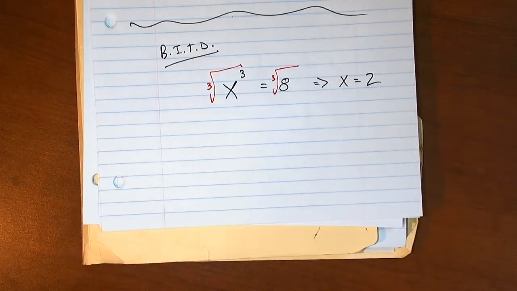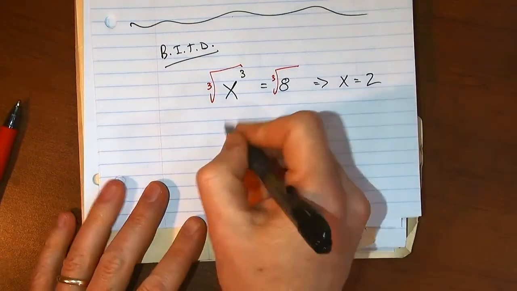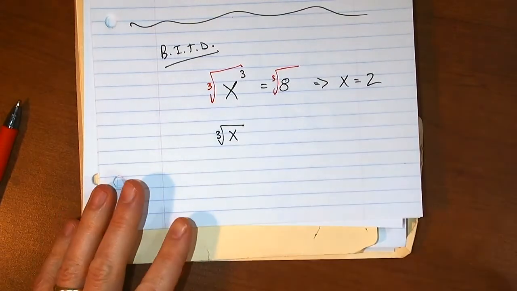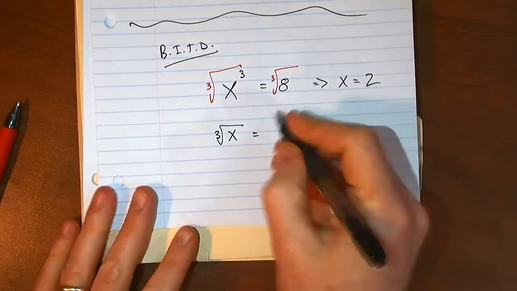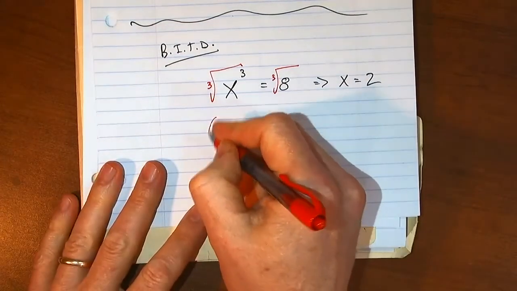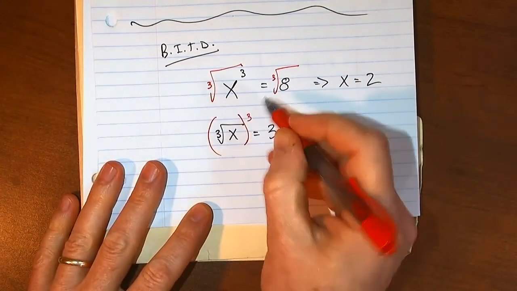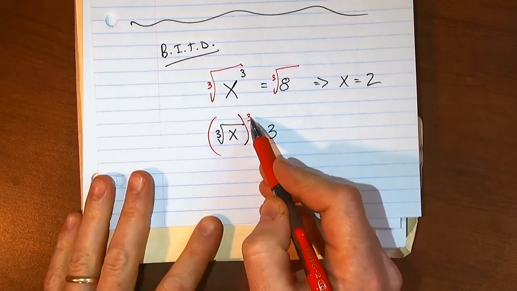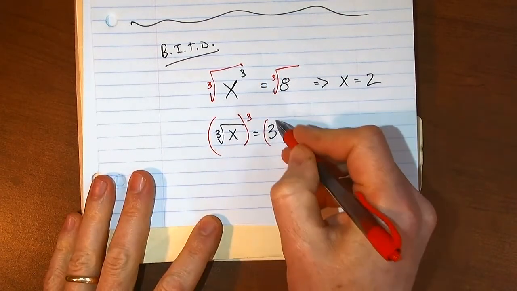Okay, but we also know from back in the day that the flip of that works too. If I have the cubed root of something and I'm not sure what it is, let's just say this time it equals 3, then we know that the inverse works the other way around. So just like the cubed root cancels out the cube, the cube will cancel out the cubed root.